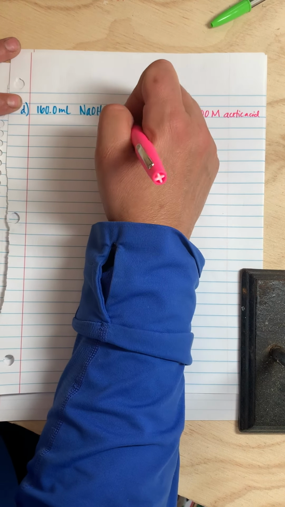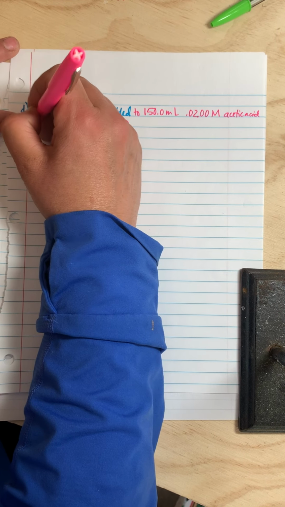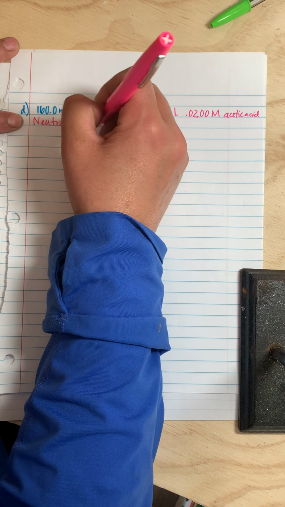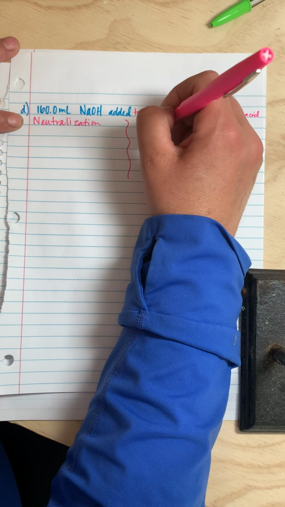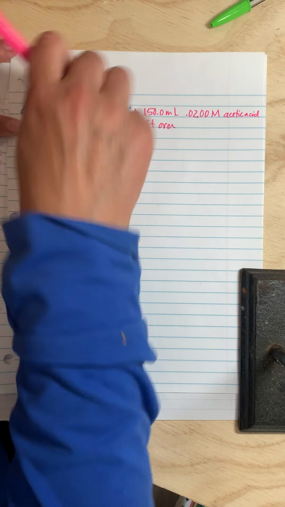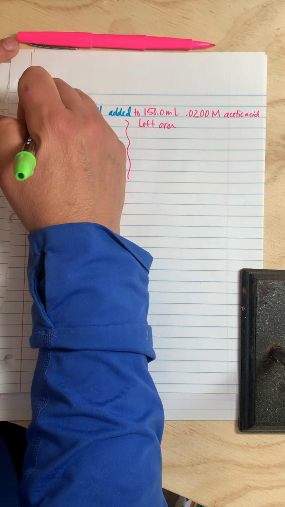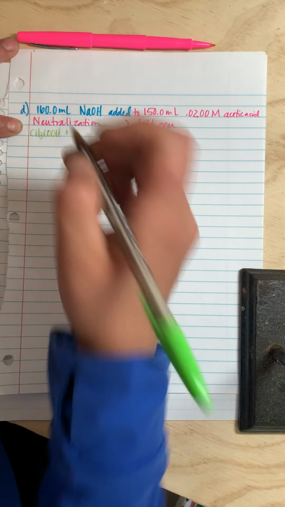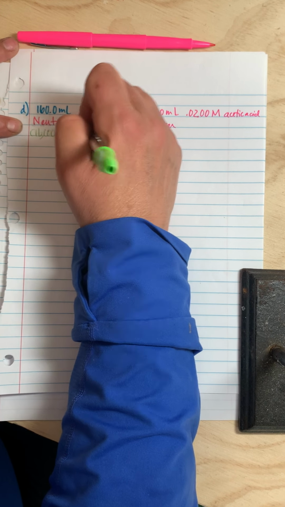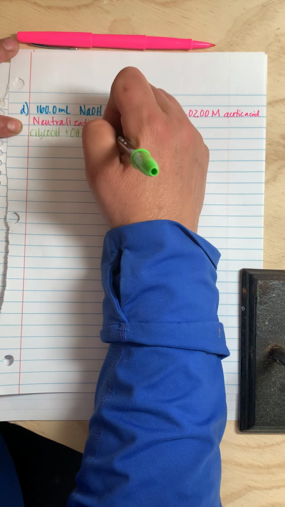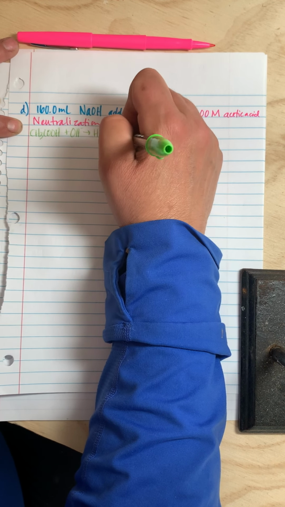So we have two parts to this question. We're going to have a neutralization part and a what's left over part. So our neutralization is going to be, of course, the acetic acid, CH3COOH, plus the hydroxide, and that's going to give us water and the acetate ion.